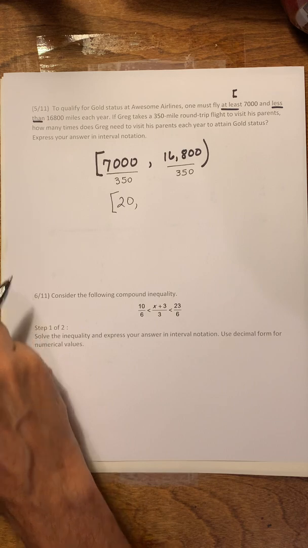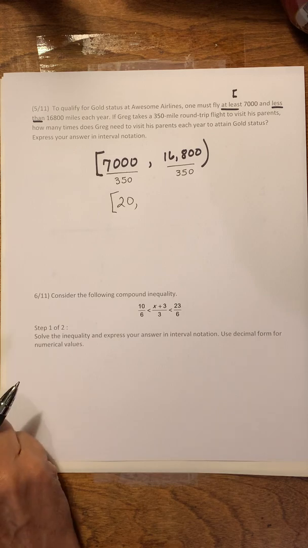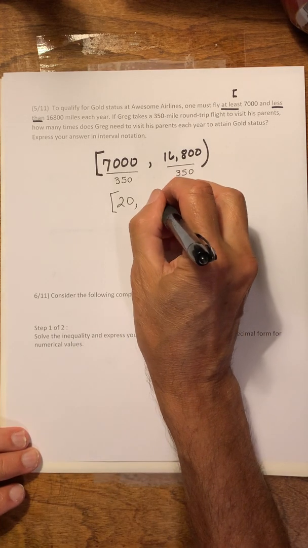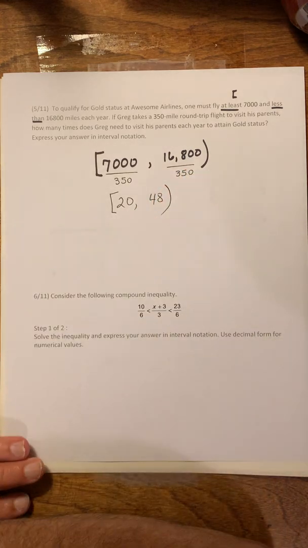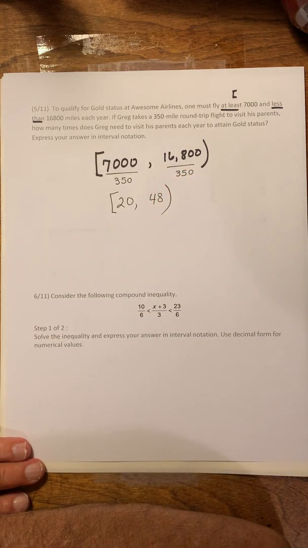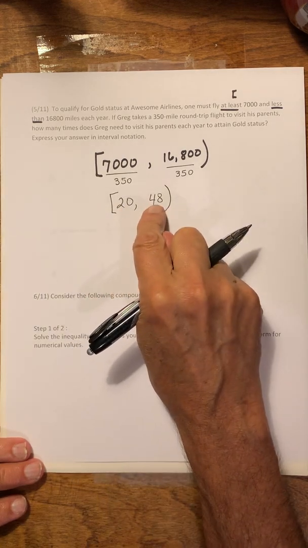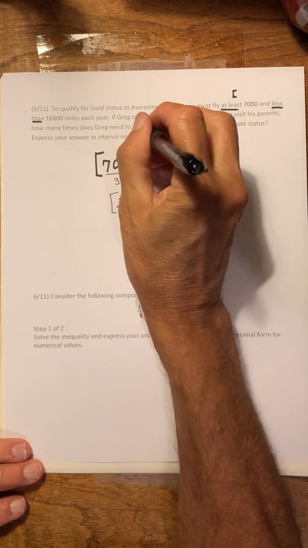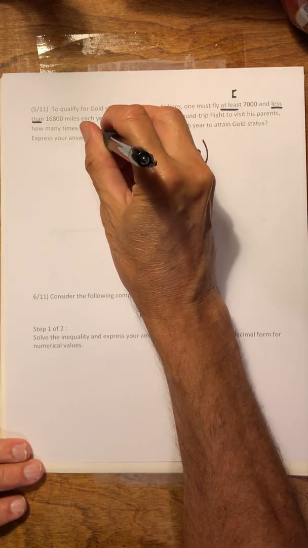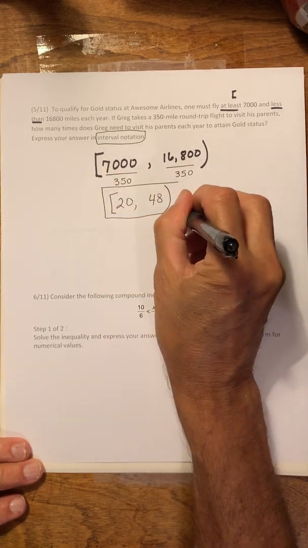And now let's do 16,800. Divide by 350. That's 48 trips. Has to be less than that, so it can't be 48. It has to be less than 48. So somewhere from 20 to 48, including 20. Express your answer in interval notation. There it is. There's my answer.